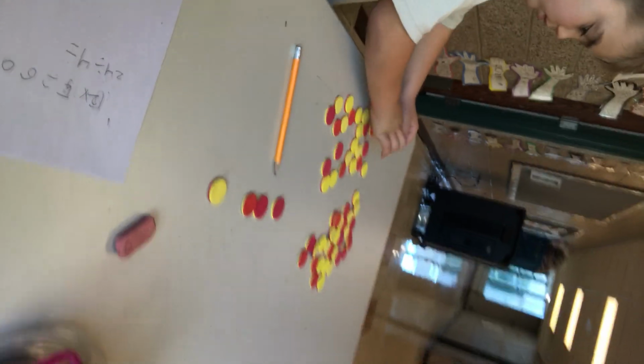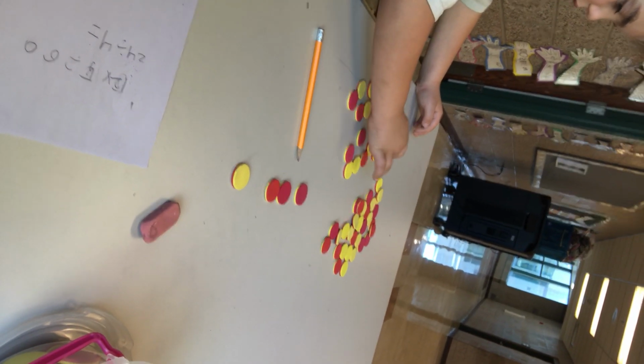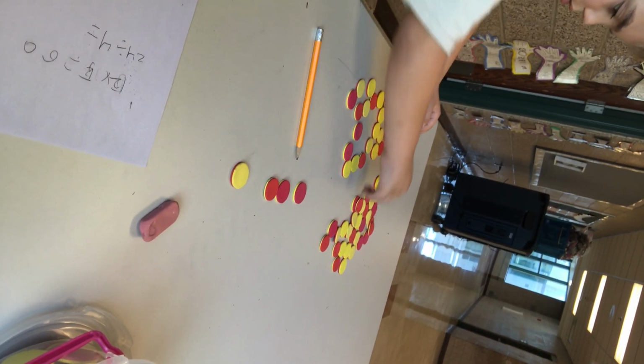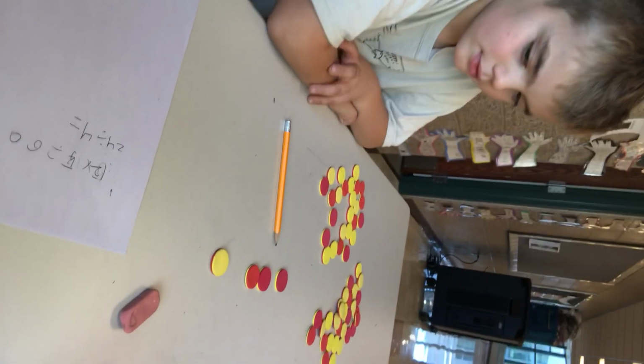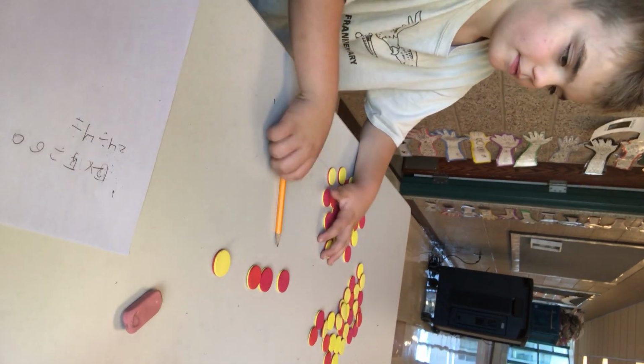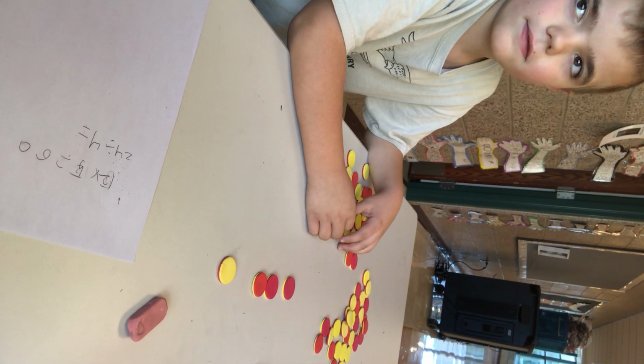You have 4 groups. 24. There. So if you were to split them equally between 4 friends, how many would you put in each group? You don't know because you have to do the fair share method.